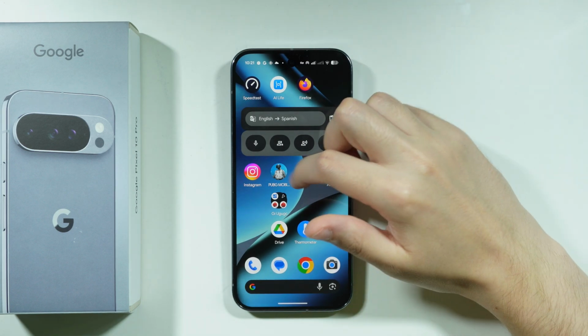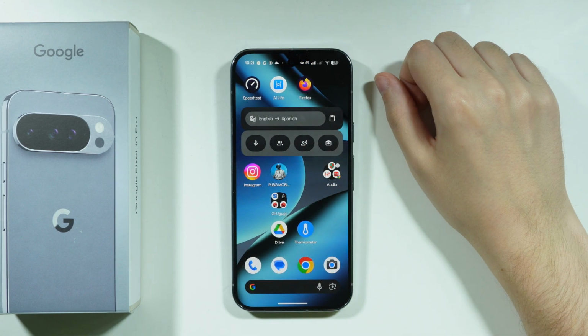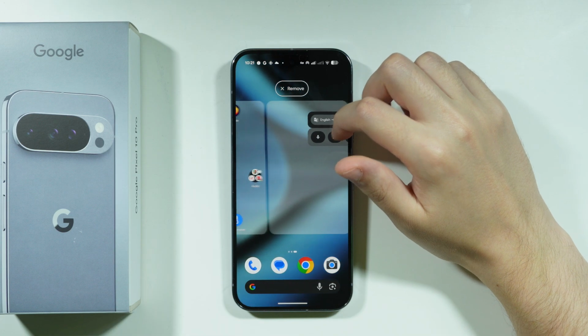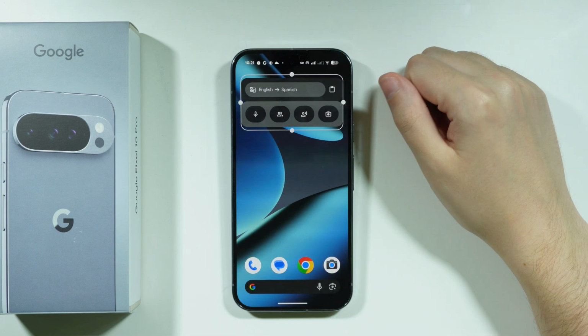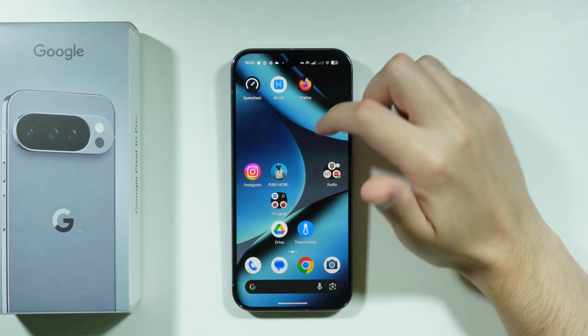And of course, pages. We have home screen pages. If you want to create a new home screen page, you just have to move something into that page or add something into that page. And there we go, a new page has been created.